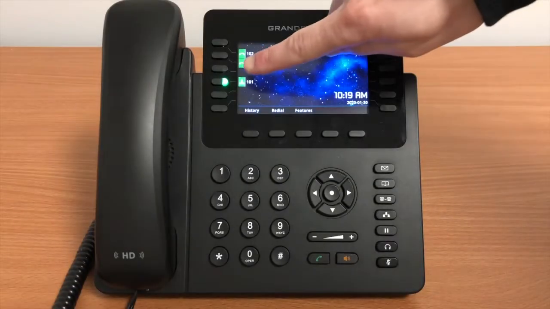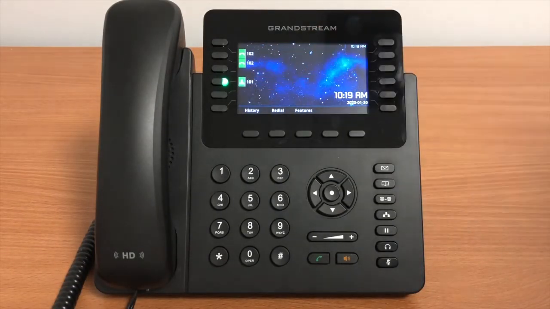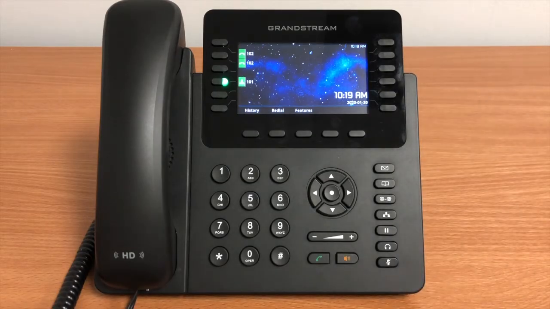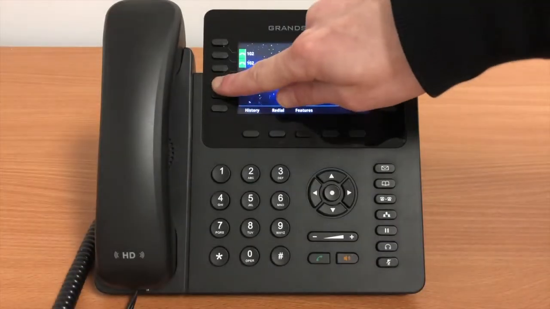Your phone may have BLF keys. This stands for Busy Lamp Field and is used as a speed dial button for other extensions on your phone system. BLF keys are great because they display a green light if that extension is available and a red light if they are on the phone. Pressing a BLF key will dial that extension.